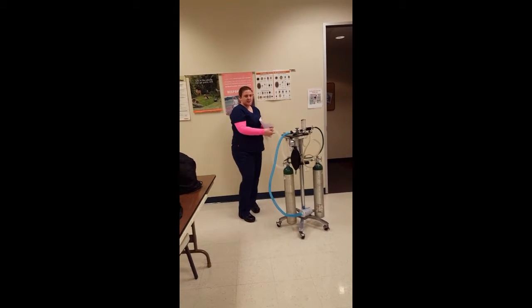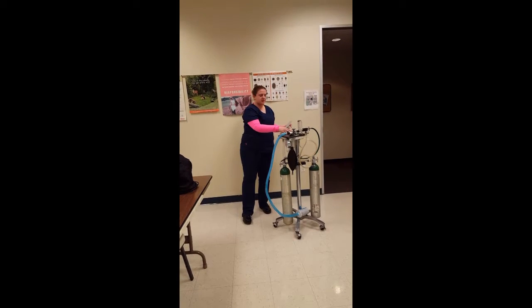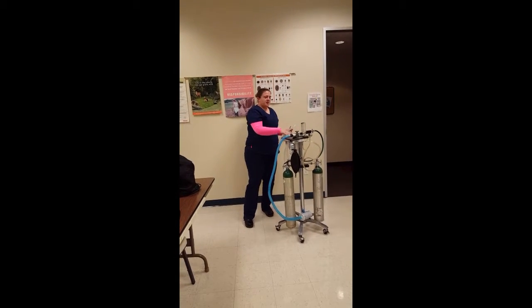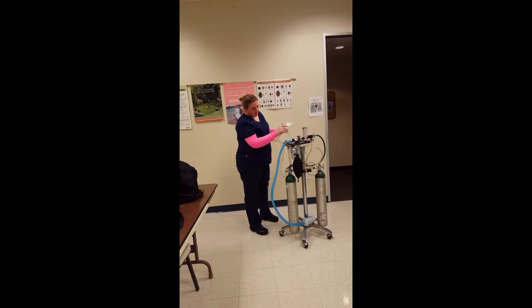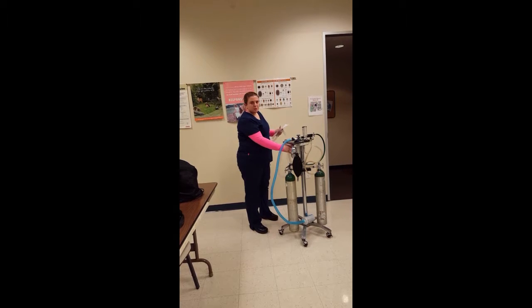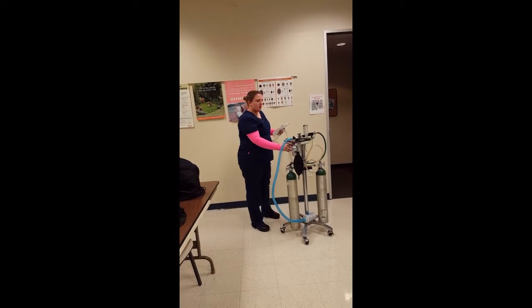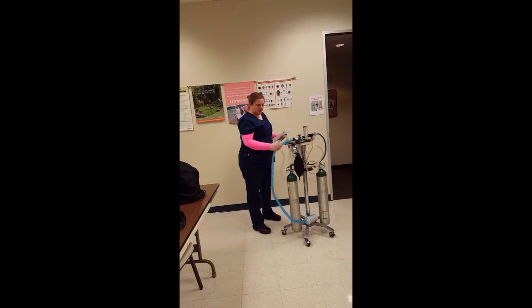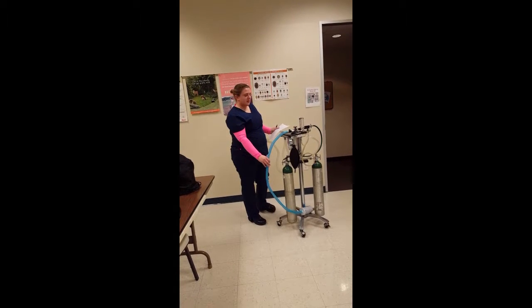Comes back through the exhalation tube, back to the exhalation valve, also unidirectional and a flutter valve. And from there, it will go to either the soda lime, which will absorb the carbon dioxide and send it back to the system, or else it will go through the scavenging system, and then any waste anesthetic gas will be collected.